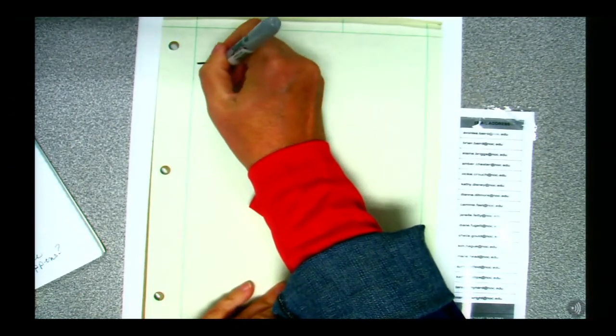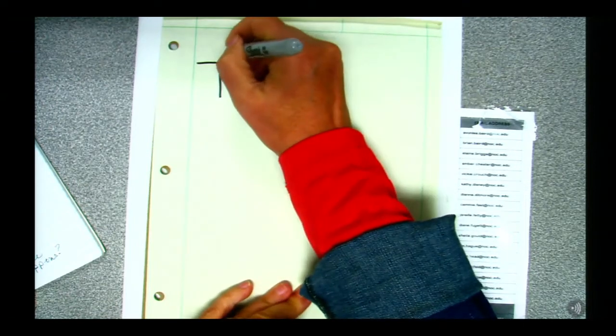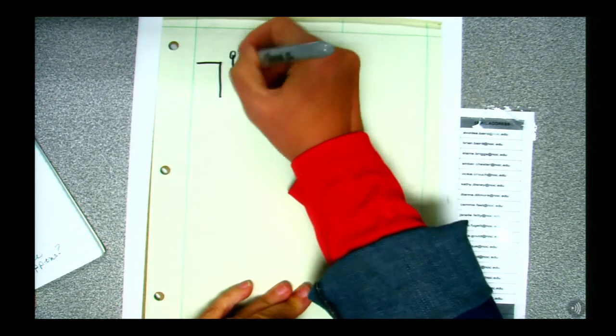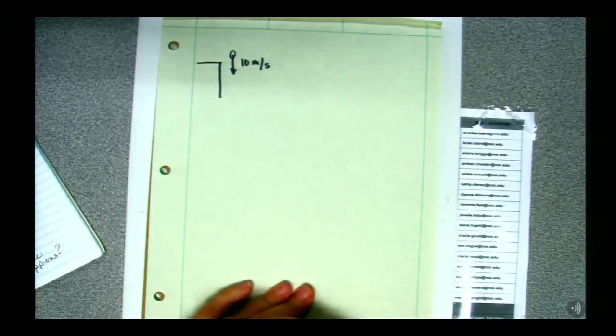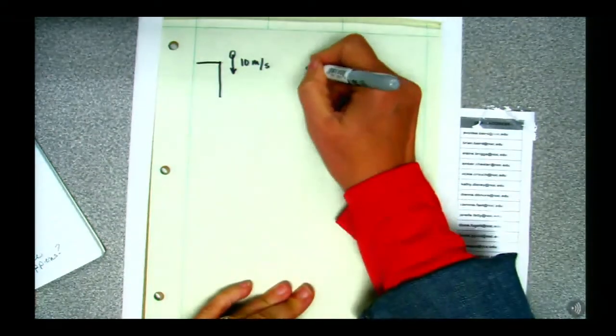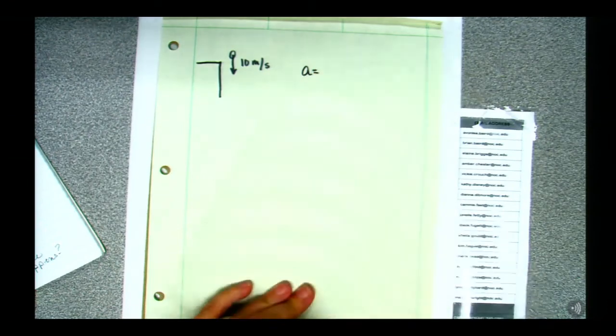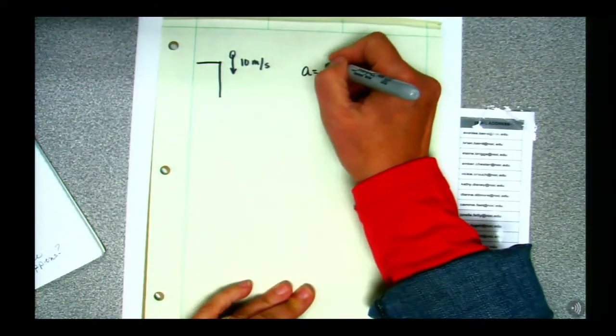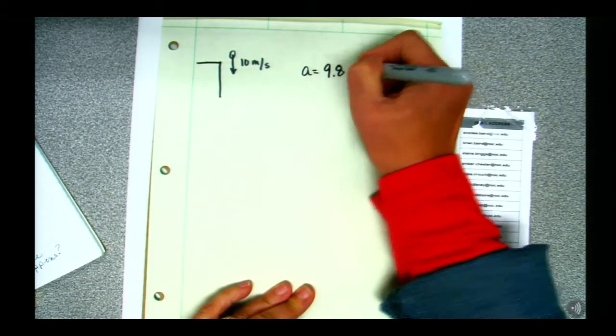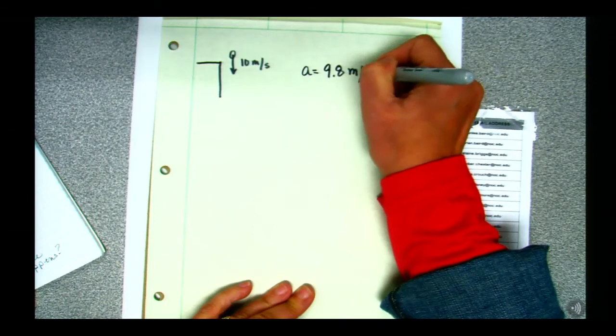We've got something happening and we're throwing the ball down at 10 meters per second. And I want to know the acceleration. I'm just going down with gravity. I haven't done anything to give me an acceleration other than gravity. So I can just write that it's 9.8 meters per second squared.